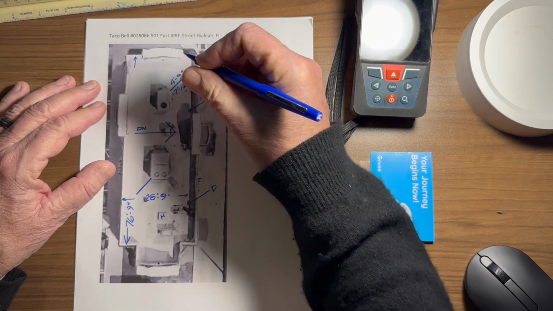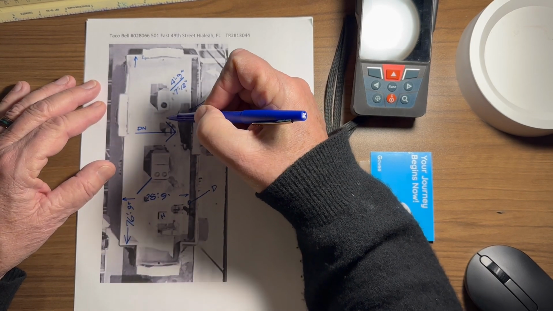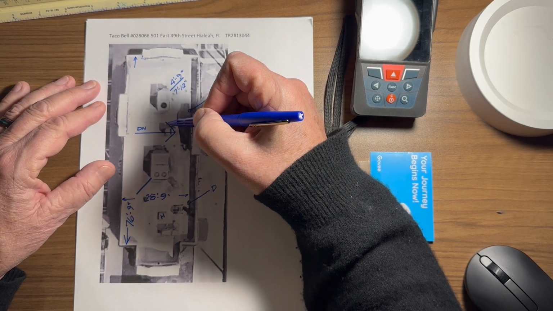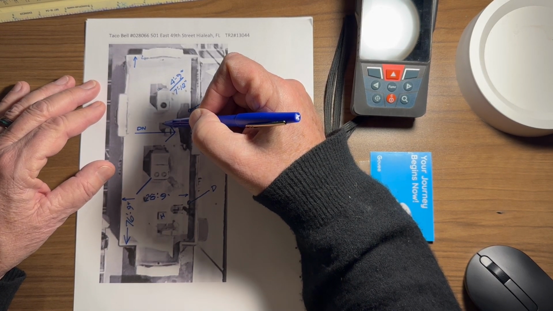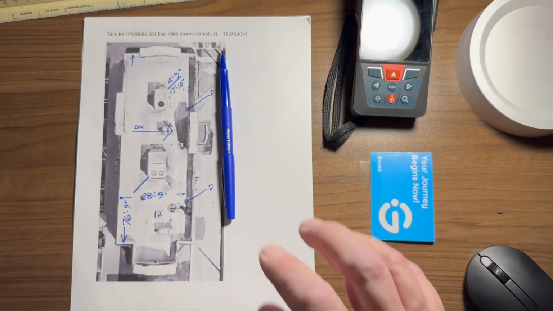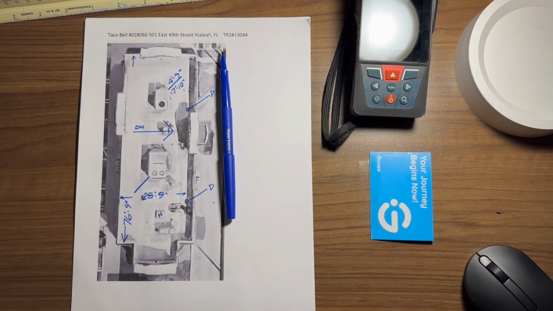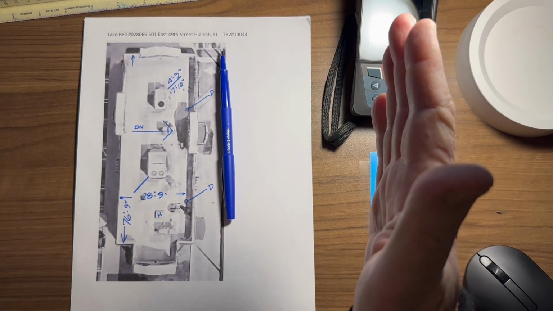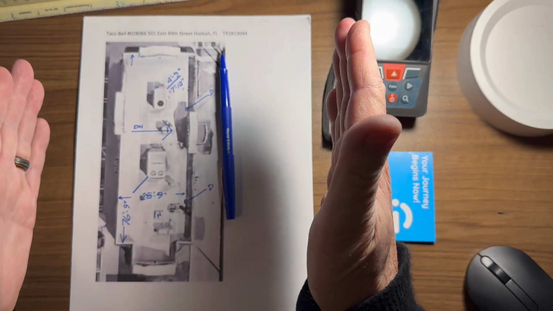Now, what's important here is this. We're not measuring the RTU. We're not measuring the adapter curb that may be underneath the RTU. What we're measuring is the roof curb itself, because as you've probably seen on some of these roofs, that curb may be smaller and the RTU on top is substantially larger.